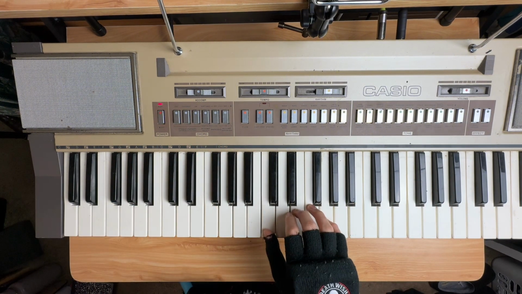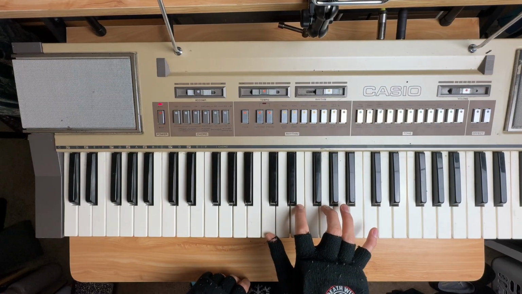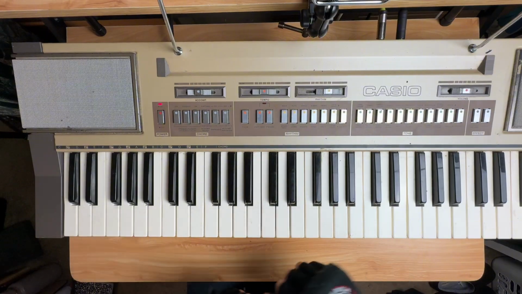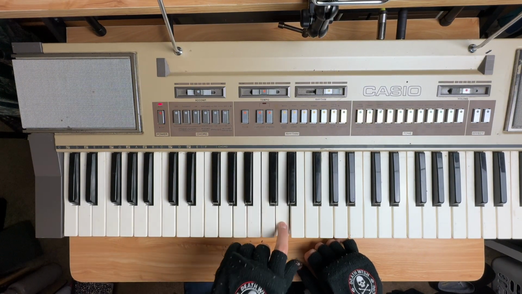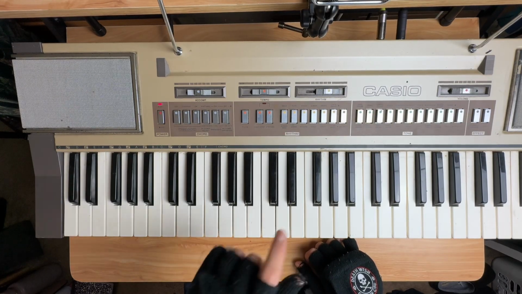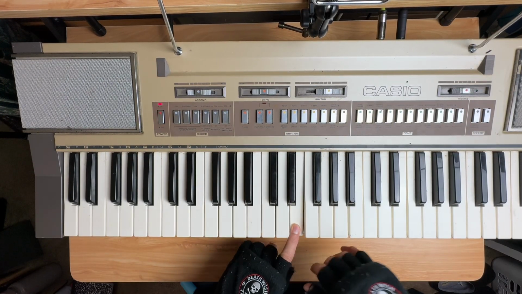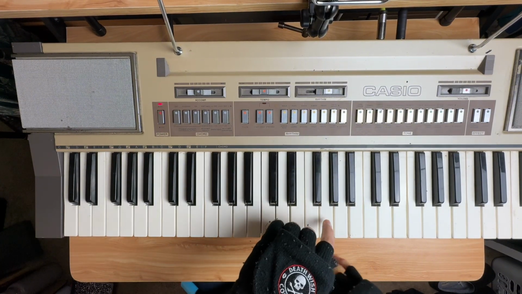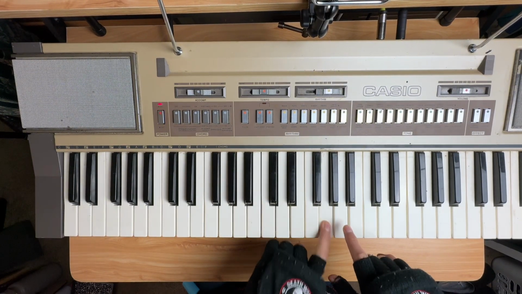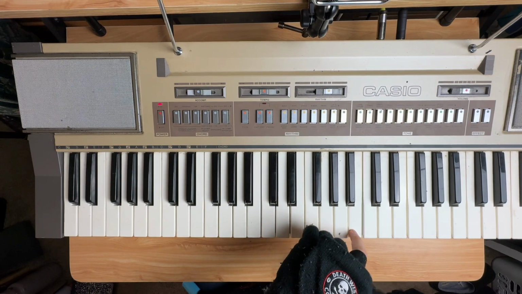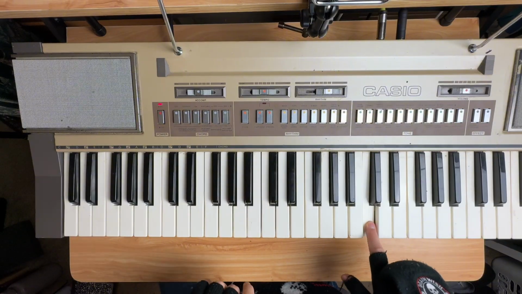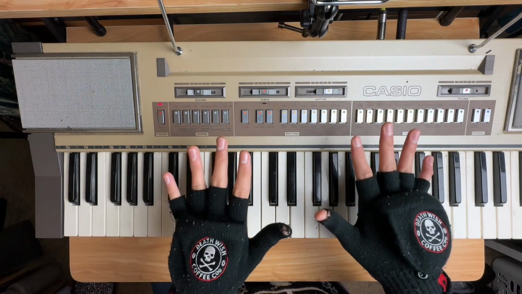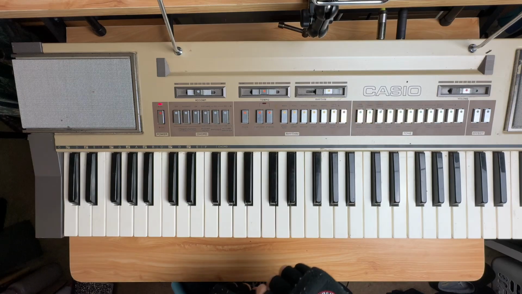So now, if I go from that point and I find that each of these starting points is the root of each chord, I will discover I have a C chord, a D chord, an E chord, an F, a G, an A, a B, and our root chord again, in this case being C. I'm going to play them for you, and then I'm going to explain how we get there. So here we go.